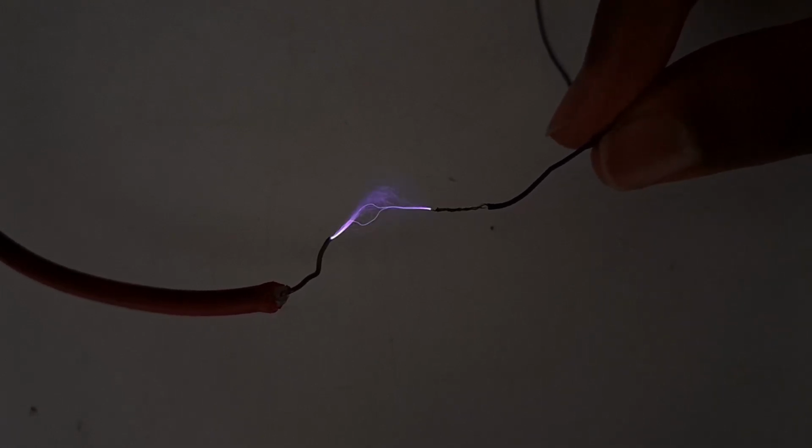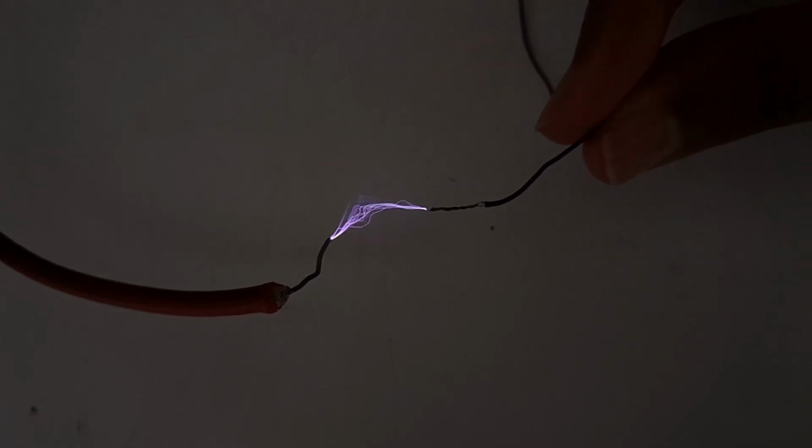We call them coronas or corona discharge. The electrons are trying to escape or jump through the electrodes. We see a tiny glow. Now when we bring them together, you see? Now the circuit is almost closed. And then, boom.